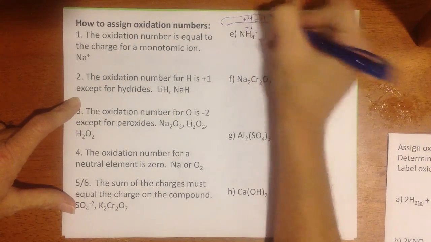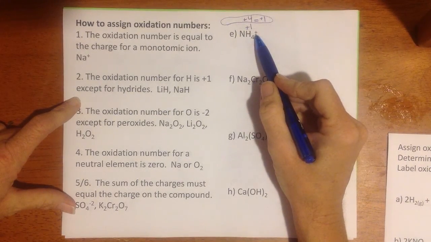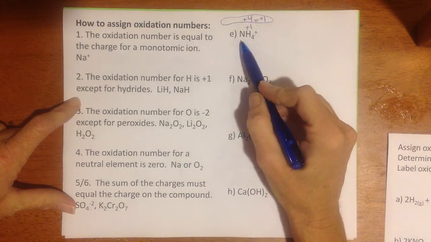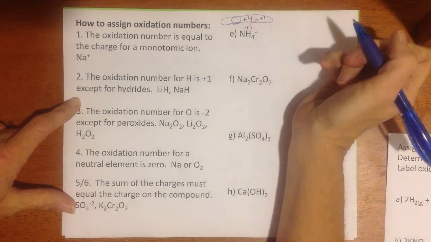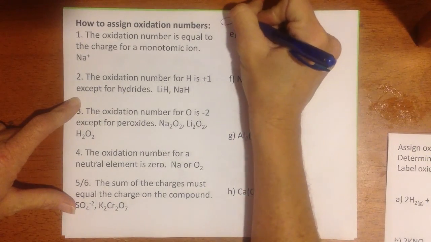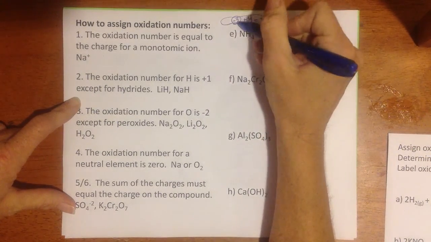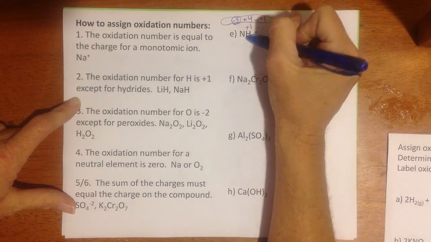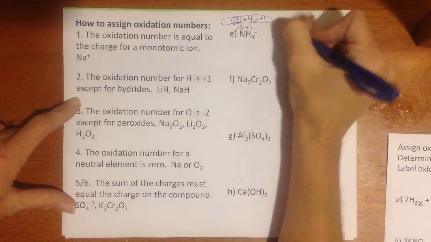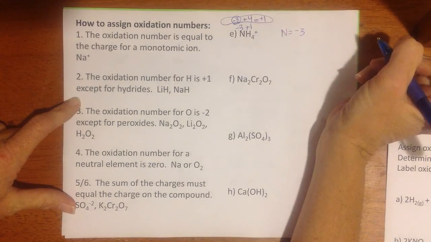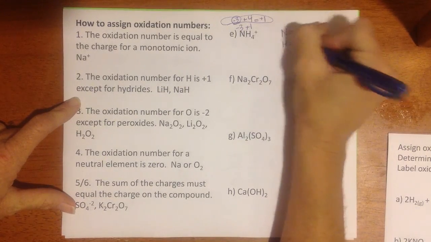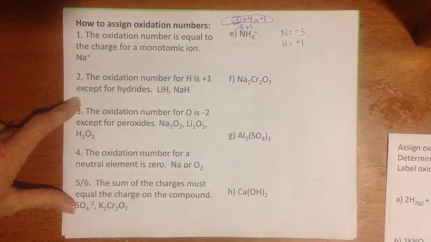I know it has to equal a charge of +1. So what number plus +4 equals +1? It has to be -3. -3 distributed over 1 nitrogen is just -3. So nitrogen would end up being an oxidation state of -3, and hydrogen would be an oxidation state of +1.